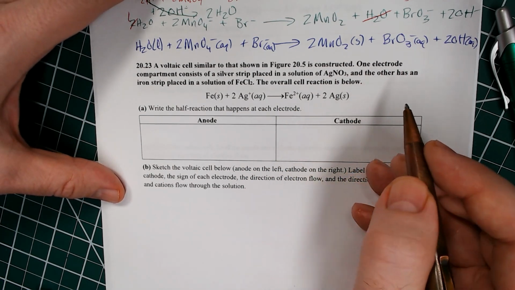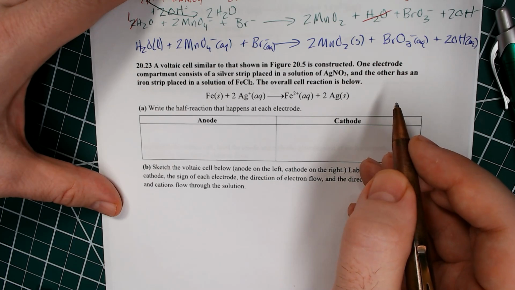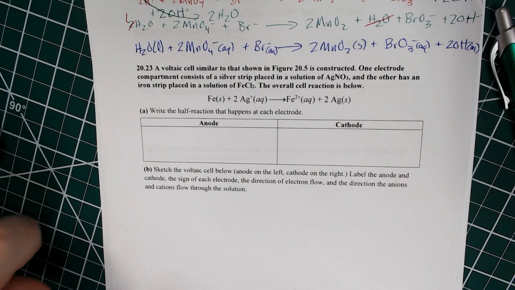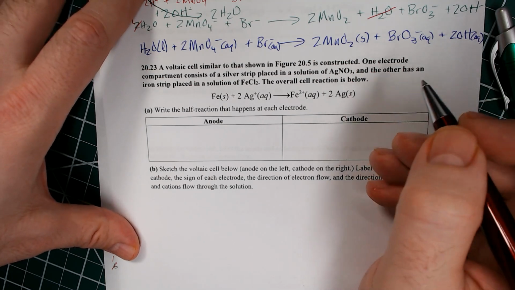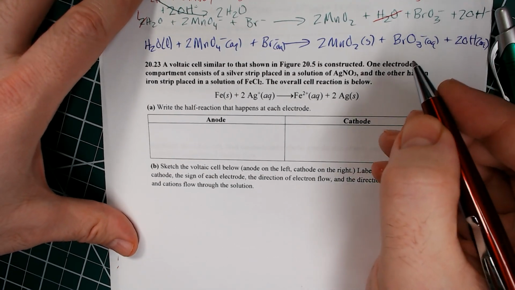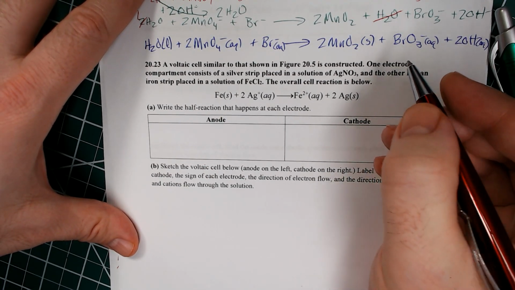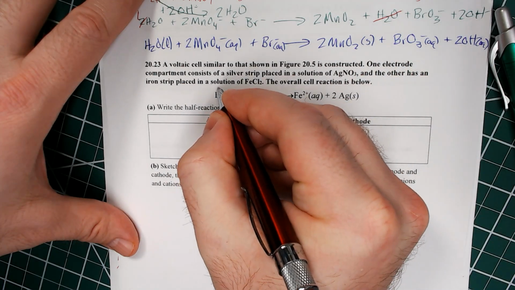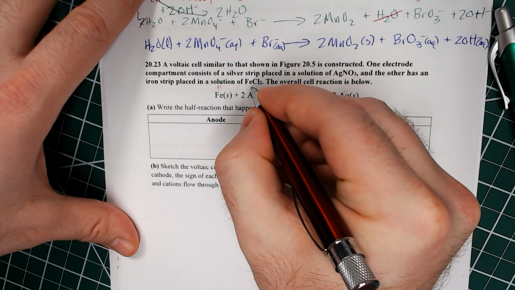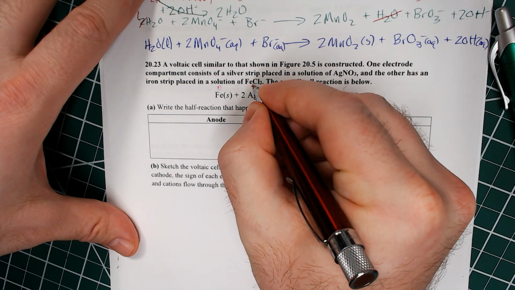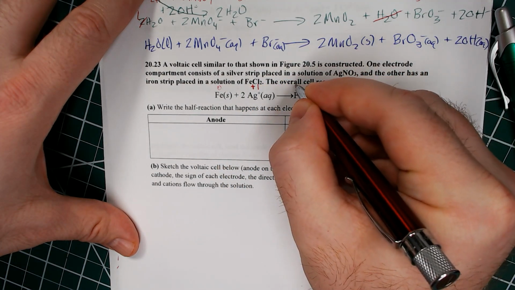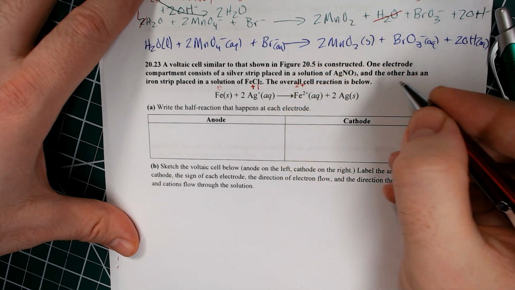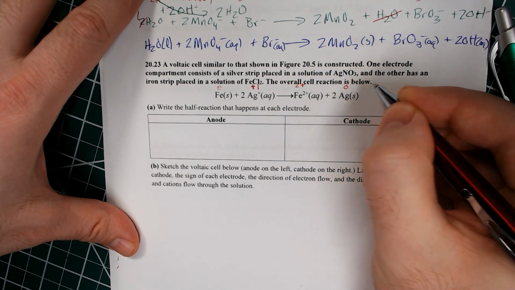So the first thing we want to do is figure out which half reaction is occurring at the anode and which one is occurring at the cathode. To do that, we just need to figure out what's being oxidized and what is being reduced. So here iron has an oxidation state of 0, silver is +1. Here we've got iron is 2+, and silver is 0.